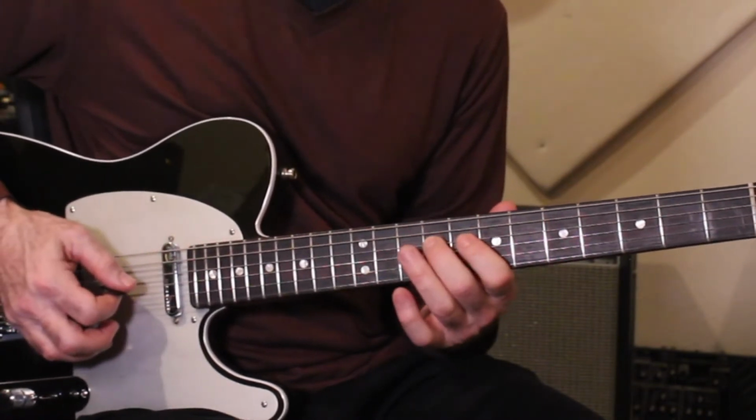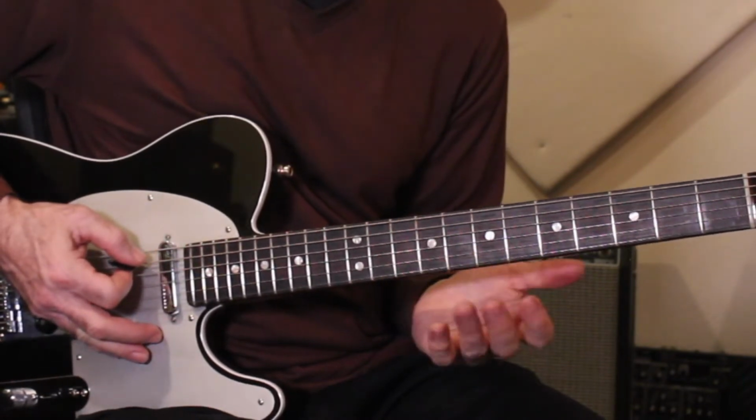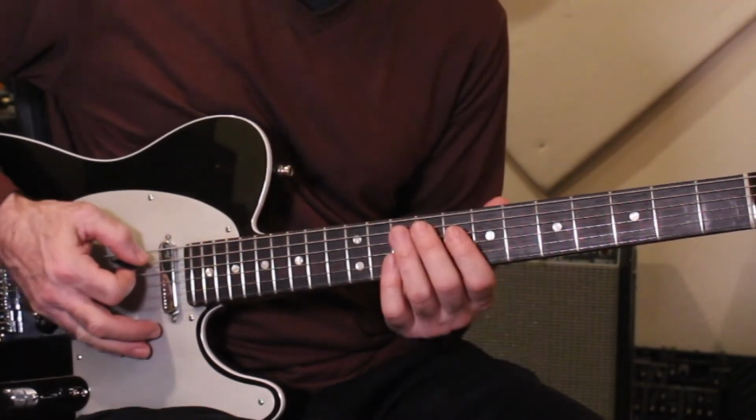So if we add the 4, that's going to be a B. If we add that to our F sharp dominant 7th arpeggio, we're going to have this now.